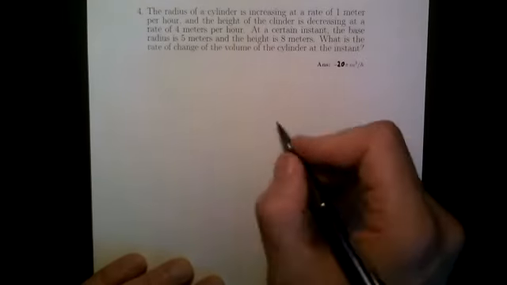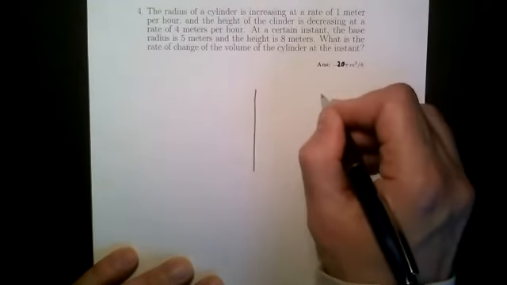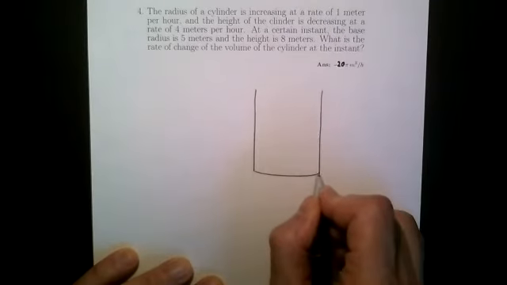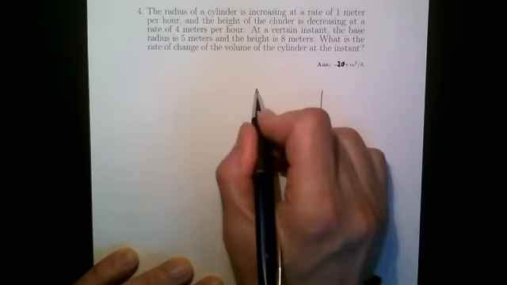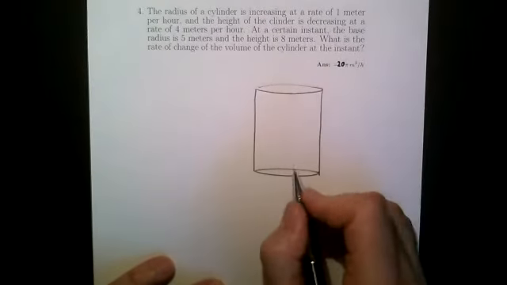So what do we have here? I have a cylinder. And the radius is increasing.